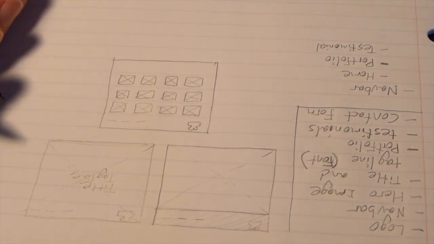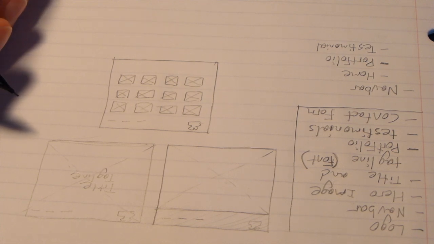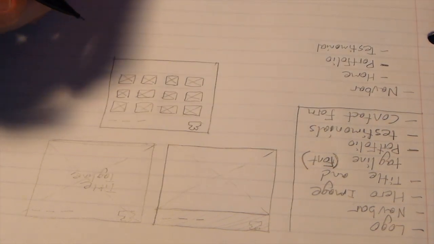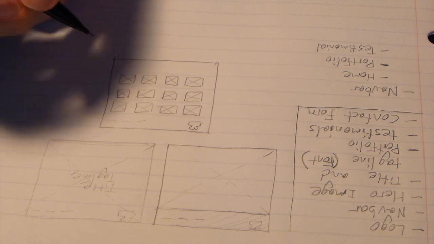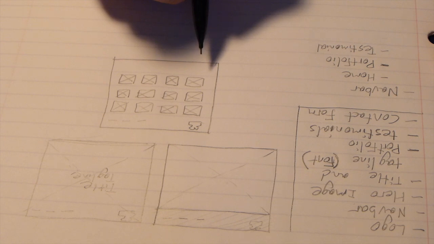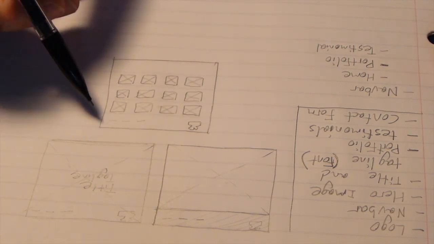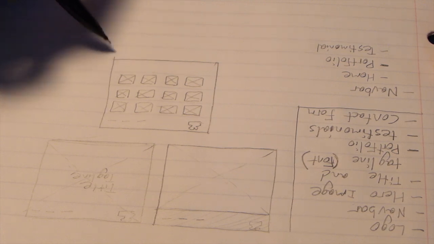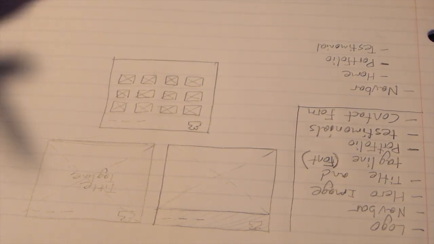Okay, so we have that. And then maybe our background right there is probably going to be just a solid color, and that would probably be white or an off-white or something like that.